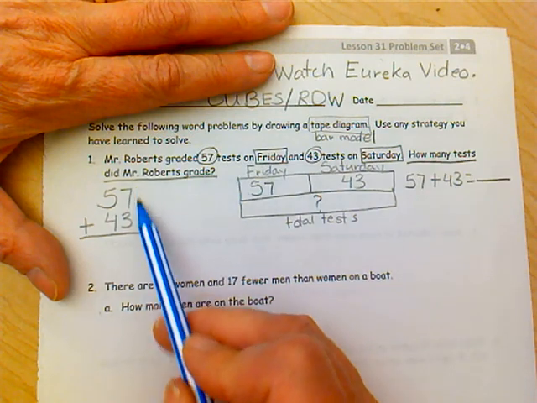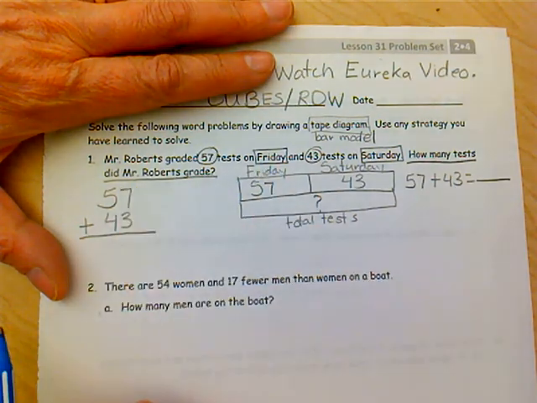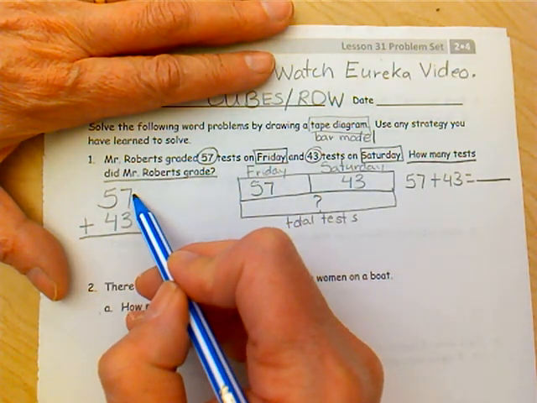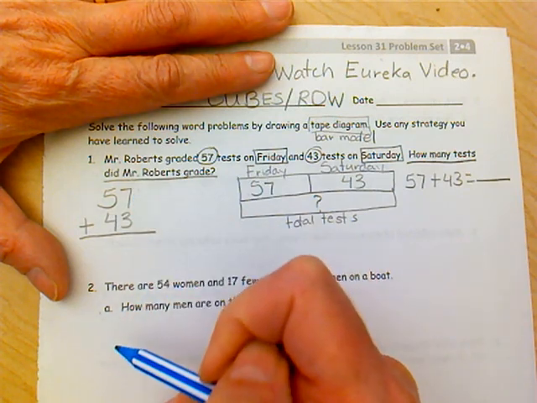So if I'm going to add 57 and 43, I'm going to start in my ones. 7 ones plus 3 ones is 10 ones.